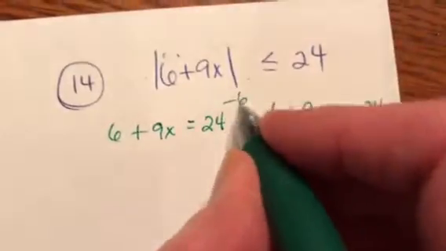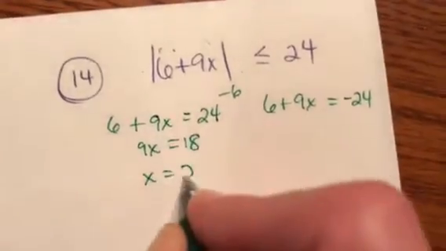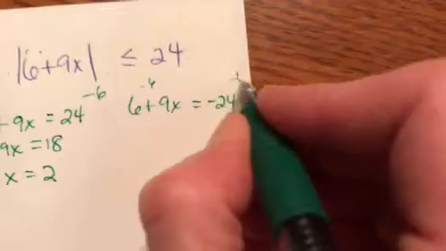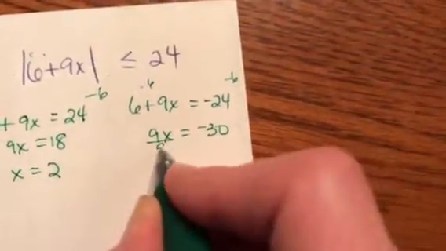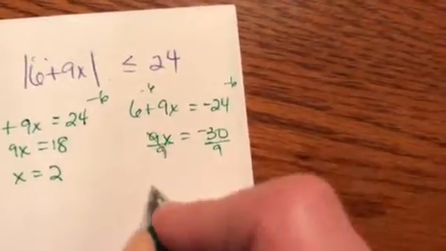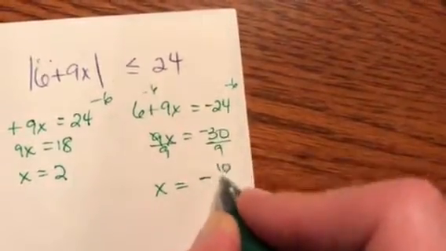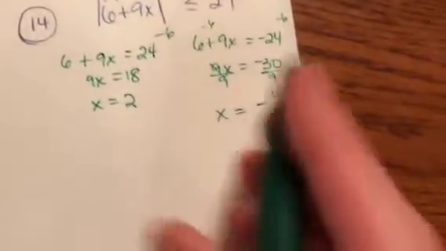Subtract 6 from both sides here. That's going to give me 9x equals 18. So x equals 2. Then I'm going to do it again. I'm going to subtract 6. That's going to give me 9x equals negative 30. Divide both sides by 9. Notice 3 will go into both of those. So 3 will go into that 10 times. 3 will go into that 3 times. Those are my 2 key points.